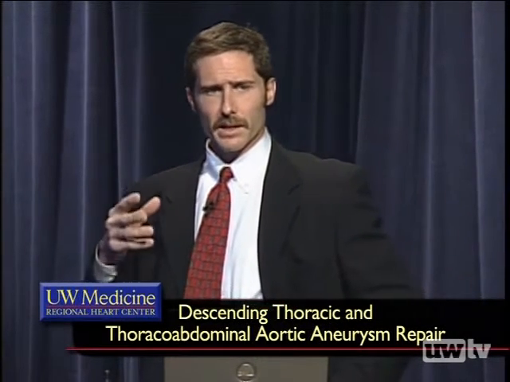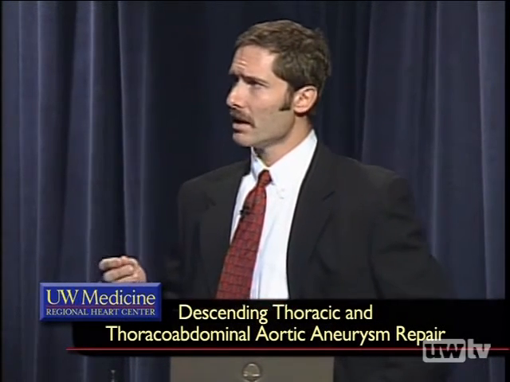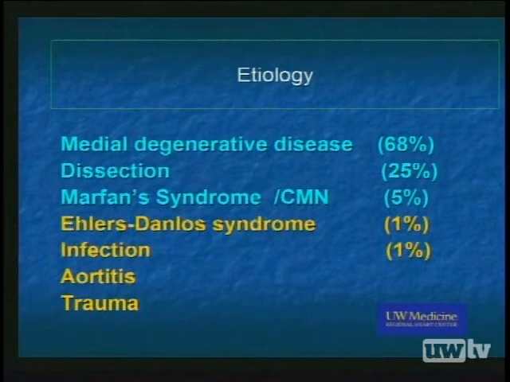What causes these aneurysms? Far and away there are three causes that account for the vast majority of cases. Medial degenerative disease, or progressive breakdown in the integrity of the vascular wall, accounts for more than 2/3 of cases. Aortic dissection, or insinuation of blood within the wall of the vessel itself, such that the vessel delaminates or dissects, accounts for approximately 1/4 of cases. And Marfan syndrome, which is an inherited defect in the production of type 1 collagen and/or cystic medial necrosis, accounts for about 5% of cases.